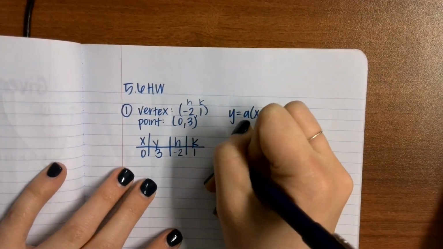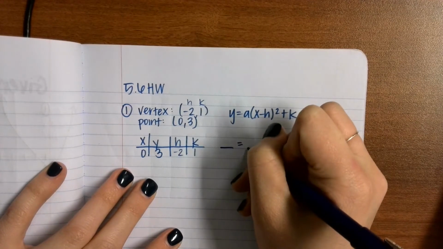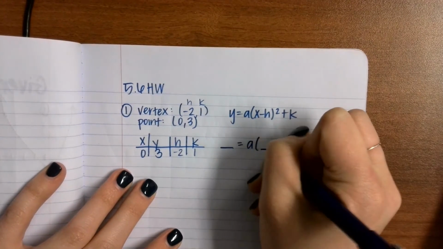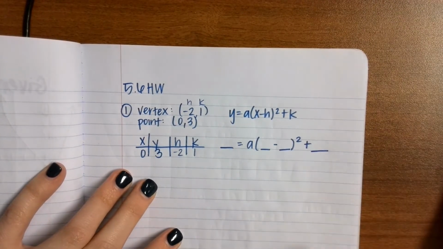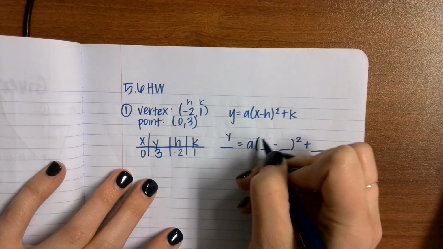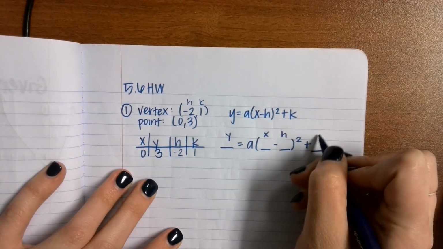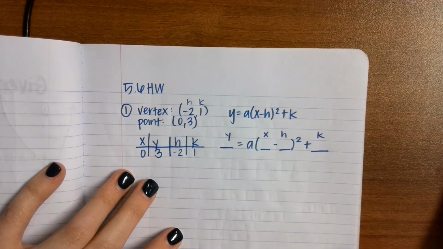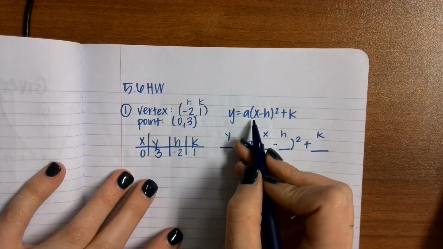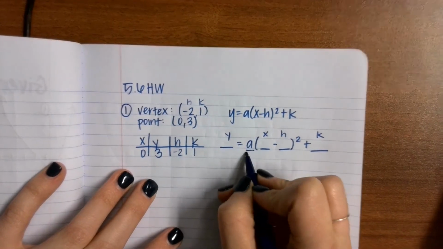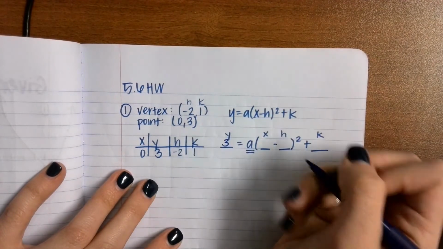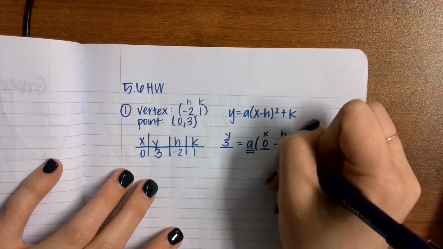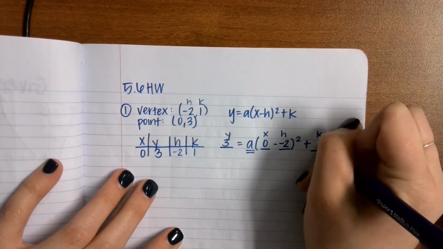And now I plug my values in. Y equals a(x minus h) squared plus k. I love that I saw some of you who did this today. That's a great tool to do. Use the blanks and use your equation up here. Leave the a, that's what we're solving for. Y is 3, x is 0, h is -2, and k is 1.